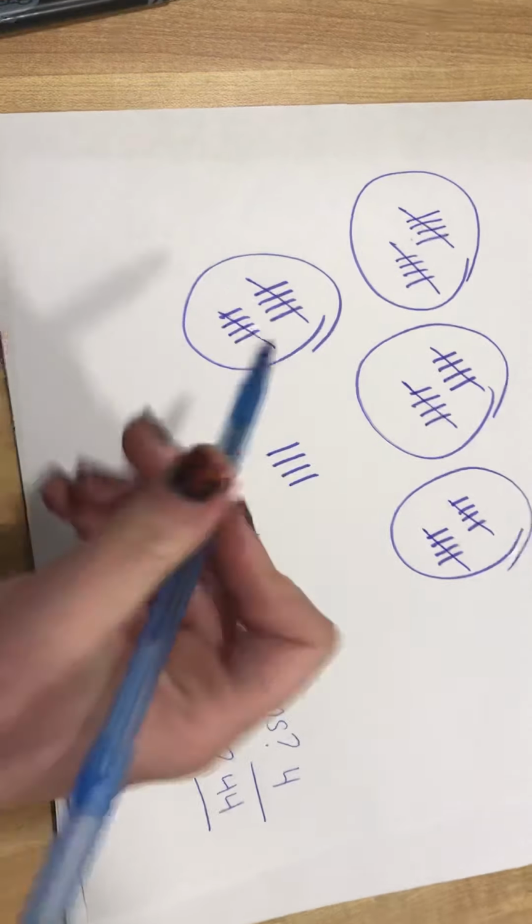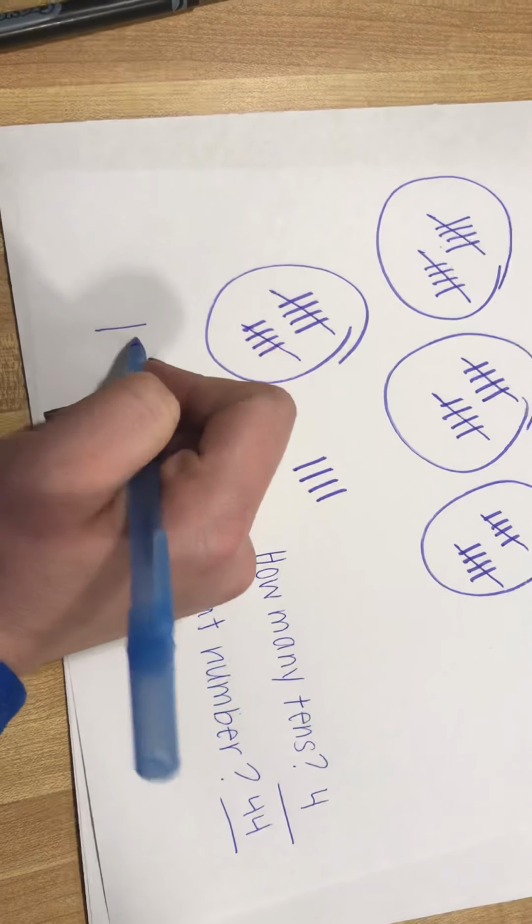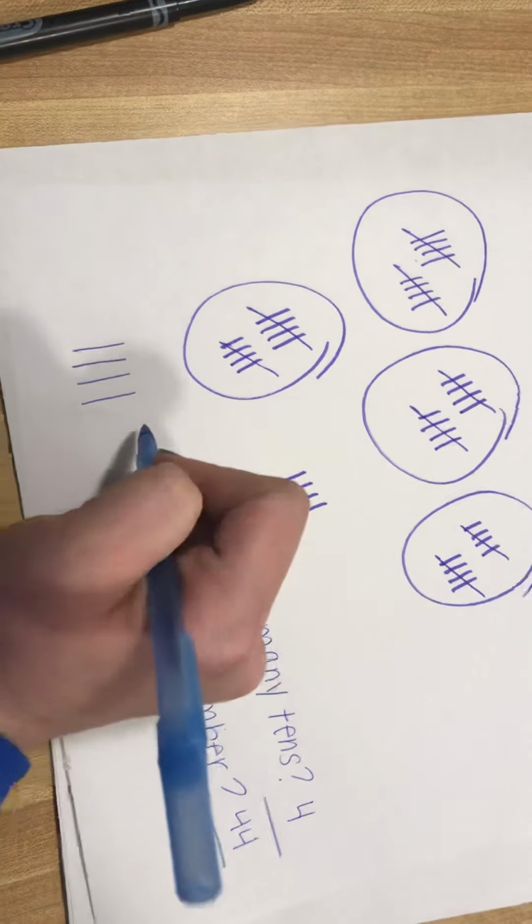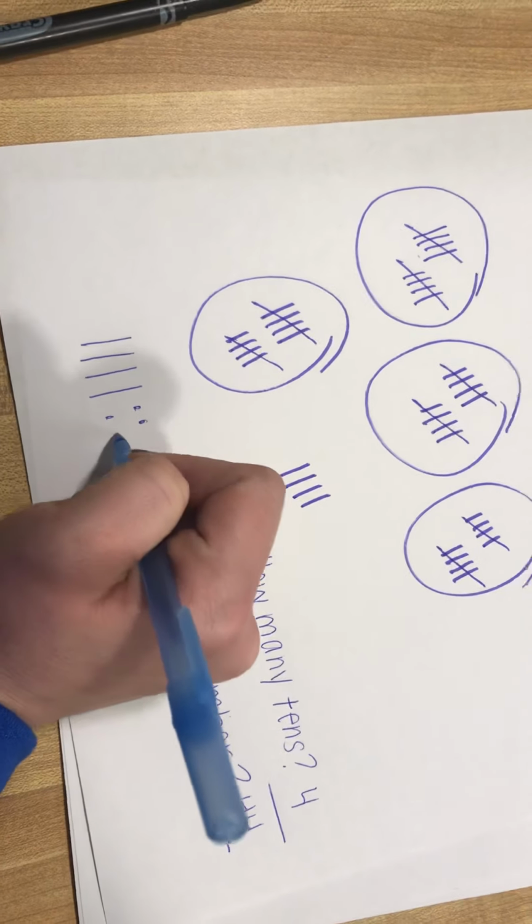Again, they could draw a quick picture for this. It would look like this: 1, 2, 3, 4 tens.